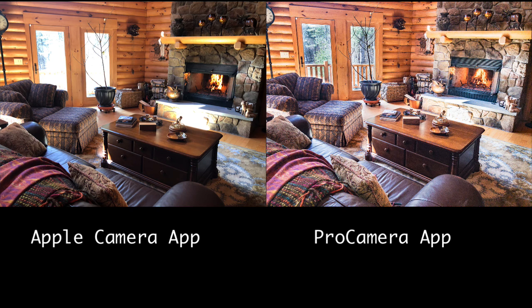If I spent another moment or two, I'd be able to get rid of even more of those highlights in front of the fireplace and brighten up the table and the couch a little bit while still preserving the vegetation through the window to the backyard.